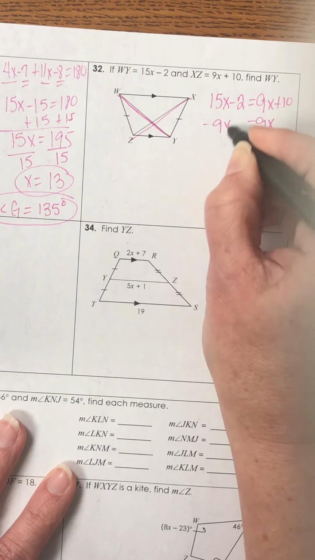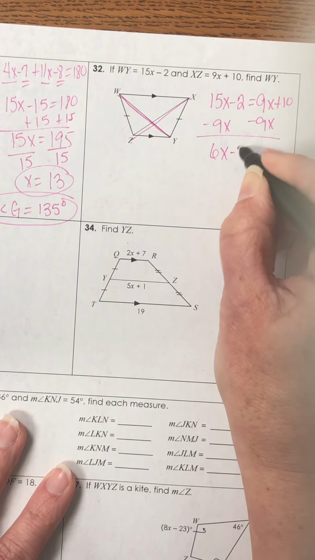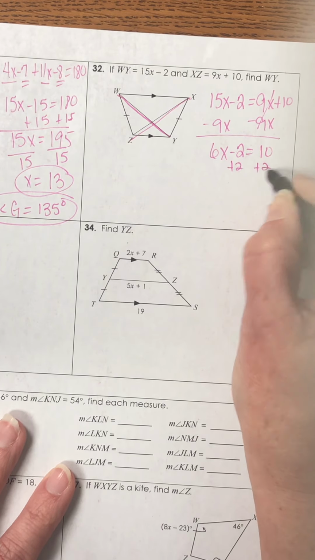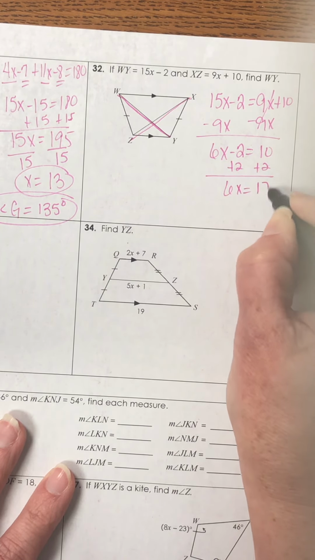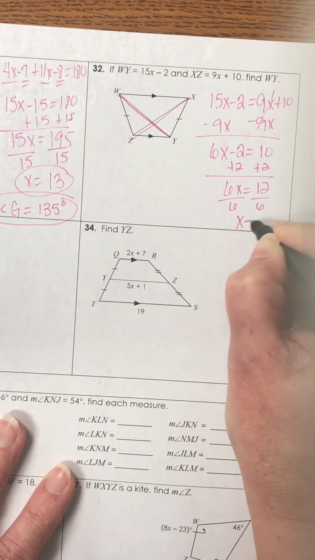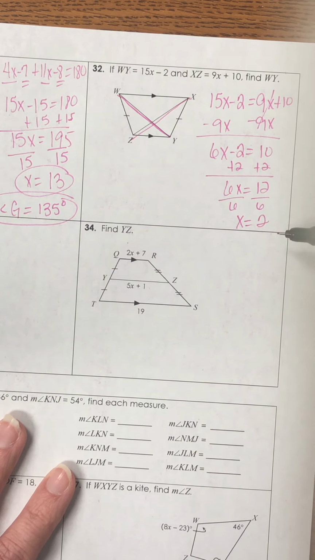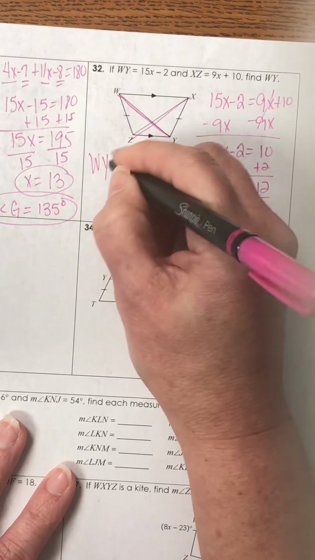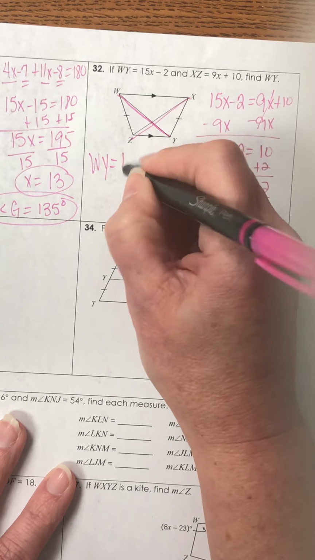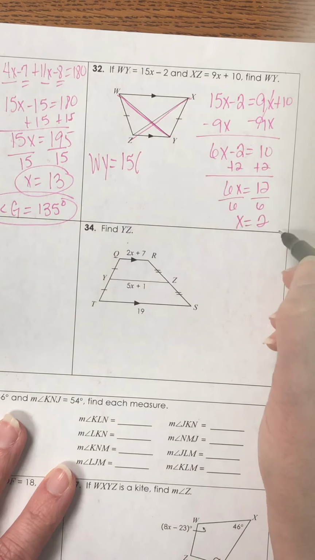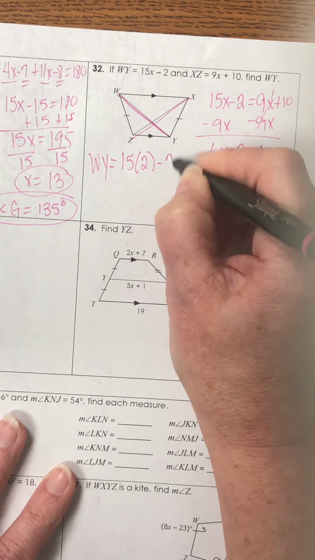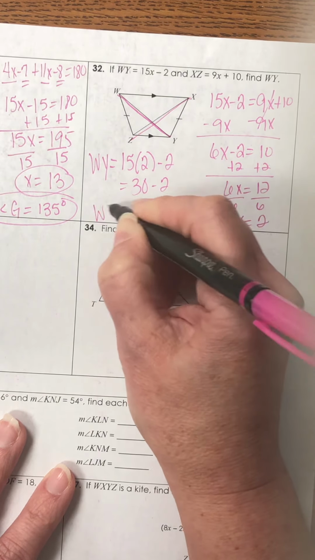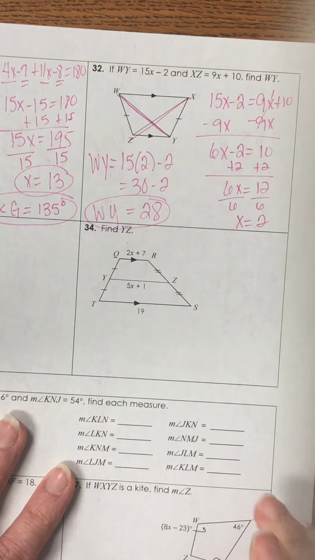Subtract 9x from both sides, and you'll get 6x minus 2 equals 10. Add 2 to both sides to get 12. And divide by 6 to get x equals 2. Now, if x equals 2, and they're asking me to find WY, I know that WY is 15x minus 2. So x is now 2, so I'll have 30 minus 2, which is 28. So WY is 28.